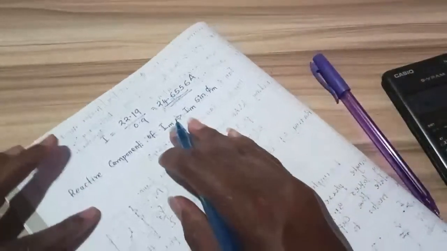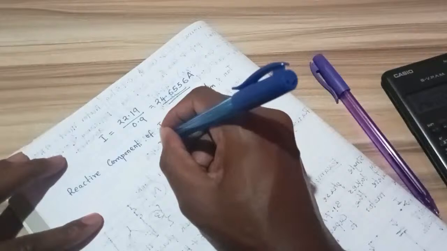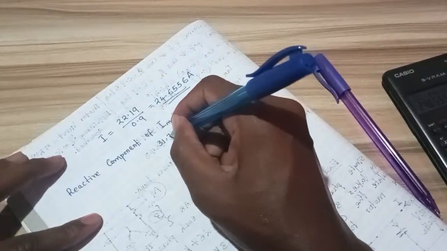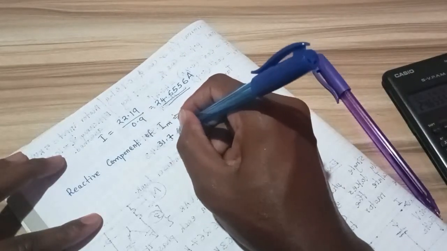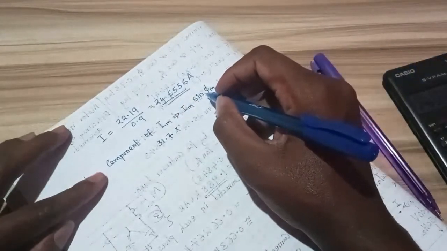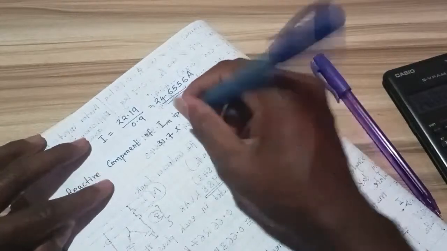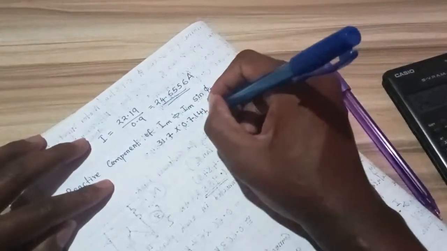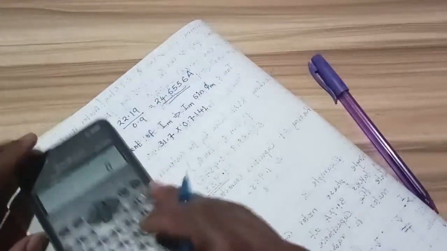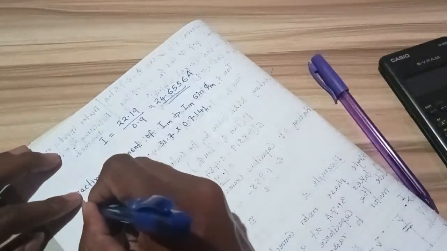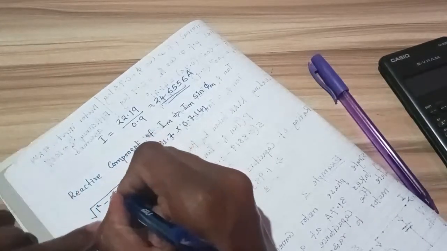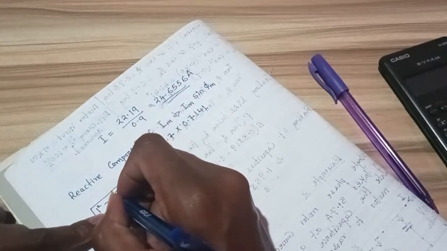So this is simply equivalent to 31.7 multiplied by sine of phi m, which is 0.7141. This 0.7141 simply comes from taking the square root of 1 squared minus 0.7 squared. Remember, 0.7 was our initial PF.